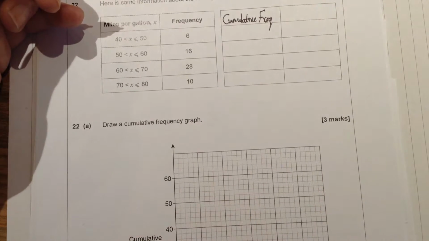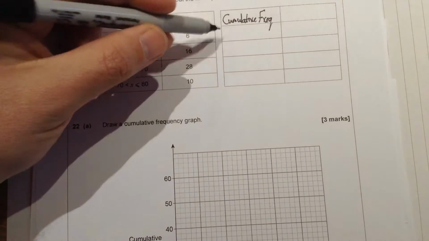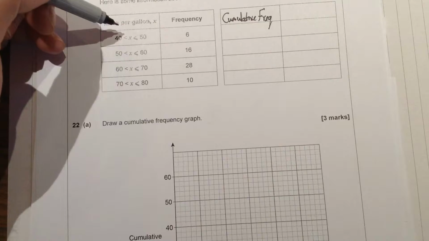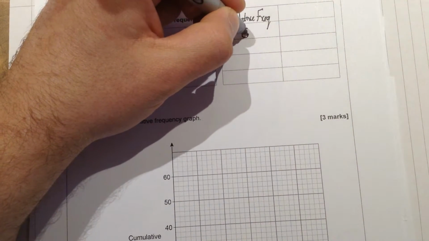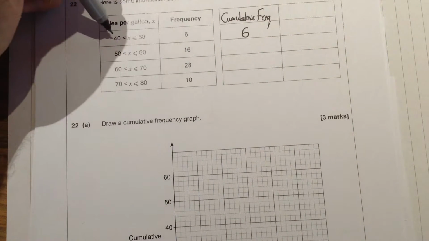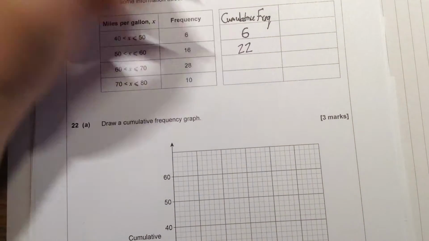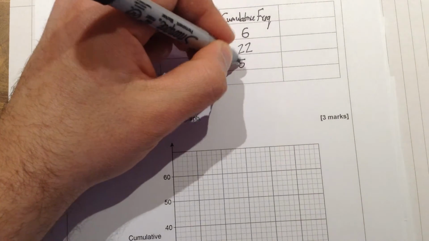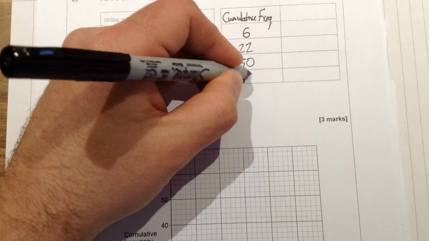Because the question just wants us to draw the graph, we're just going to skip that step and cheat a little bit and do a running total instead of just the frequencies. Don't be confused, you don't need to use both of these columns up at the top. So if we do a running total of the frequency, that one is 6. We then add on 16 to represent everybody from 40 to 60, so this gives us 22. Then add on your 28 to give us 50. And finally add on the 10 to take us up to 60.